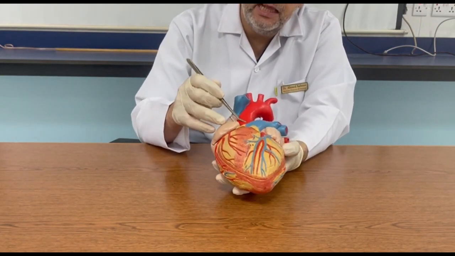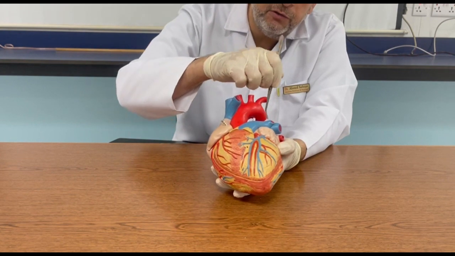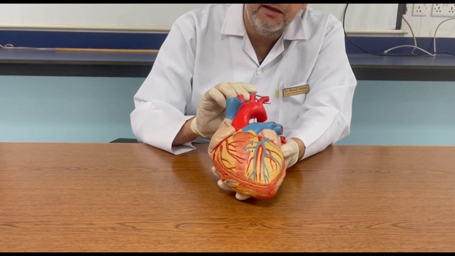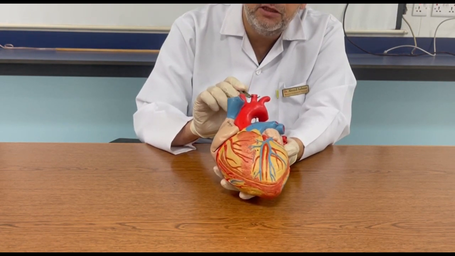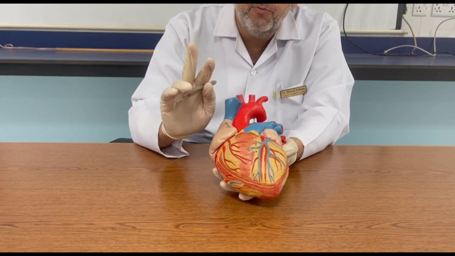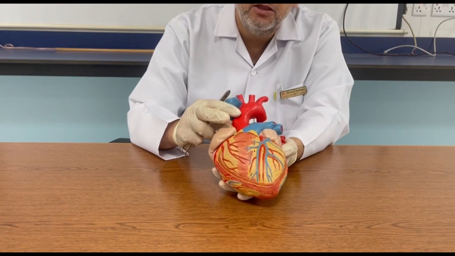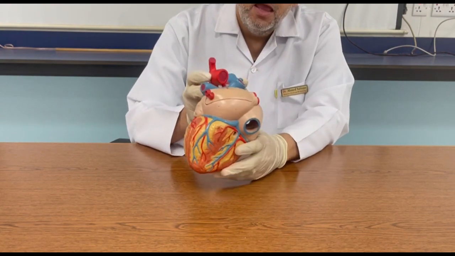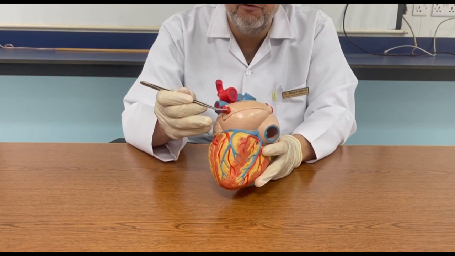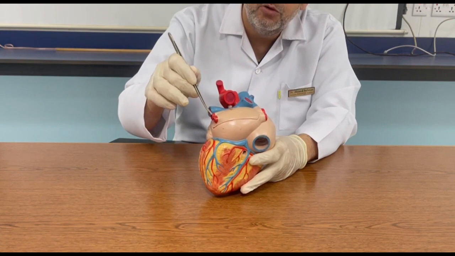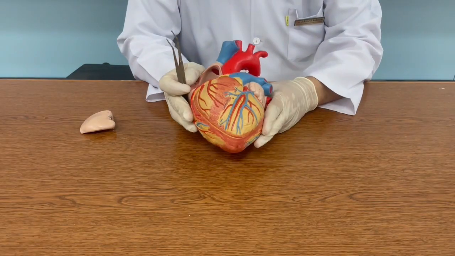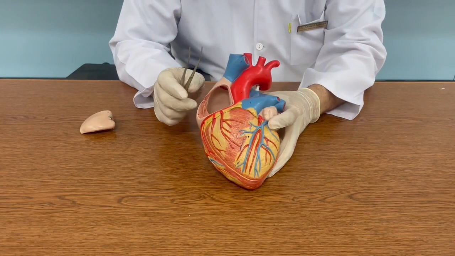This is the aorta. This is the ascending aorta, which gives the arch of aorta. The arch of the aorta gives 3 branches. From the left side, left subclavian, left common carotid, and the brachiocephalic artery, which will divide into 2 branches, right subclavian and right common carotid. Here, on the right, the left atrium receives 4 pulmonary veins, 2 left pulmonary veins and 2 right pulmonary veins.